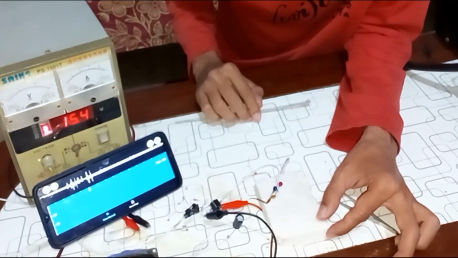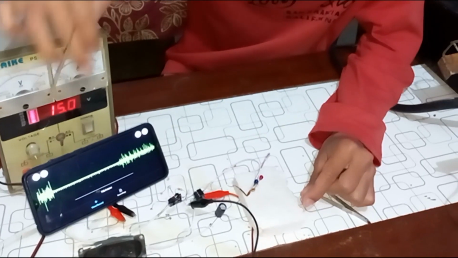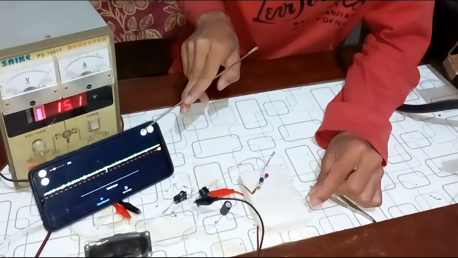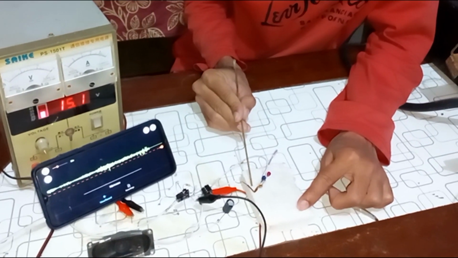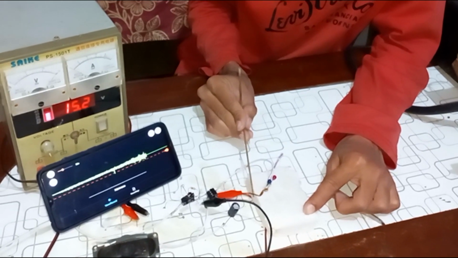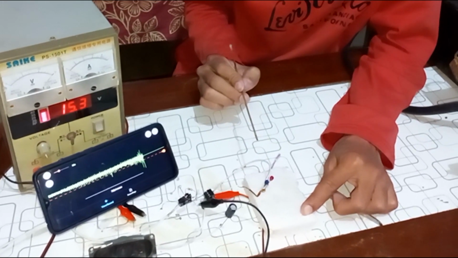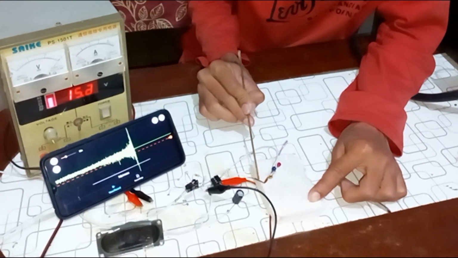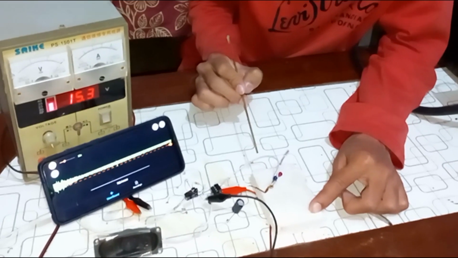We can also freeze our signal at a specific amplitude where we want, and it will not repeat the same signal, it only captures the change in the signal as shown here. So in this way we can capture our signal and we can do whatever we want with our signals.